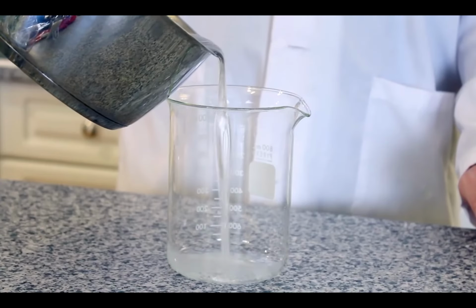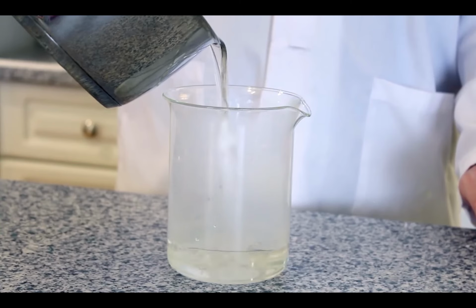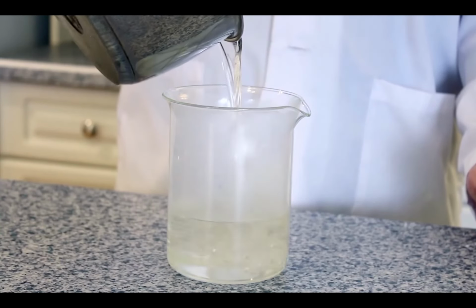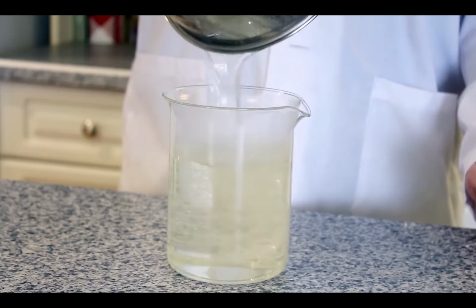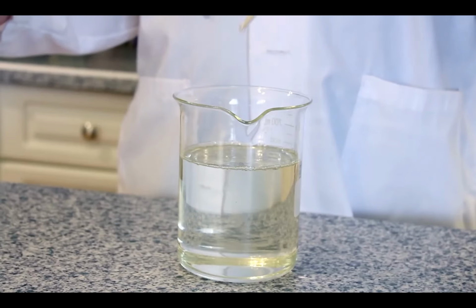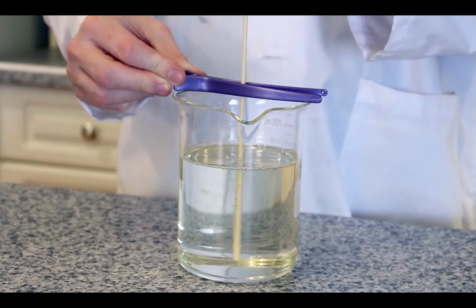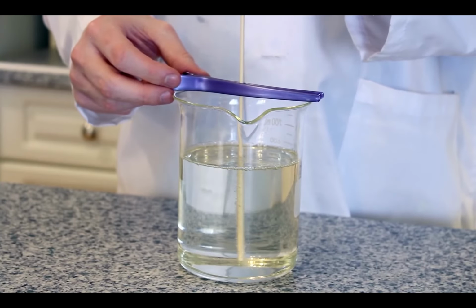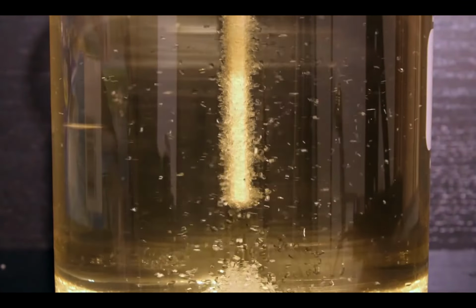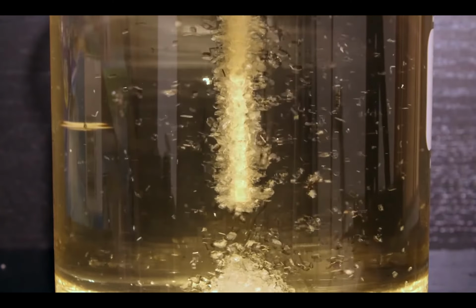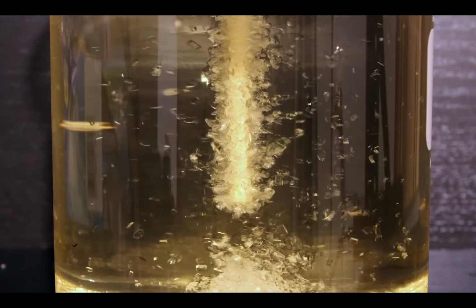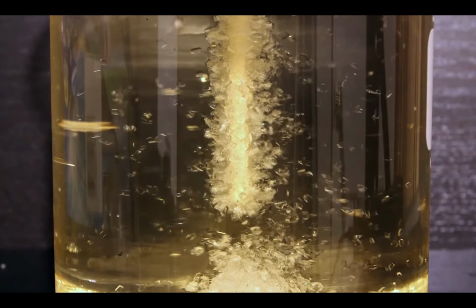The next step in our experiment is to take your boiling solution and pour it into the glass in which you're going to grow your crystals. Let the solution cool for 10 minutes, and then place the sugar-coated stick into the middle of the glass and hold it in place with the clip. Leave your solution in a warm, dry place to cool. As it cools, crystals will begin to grow on the stick.